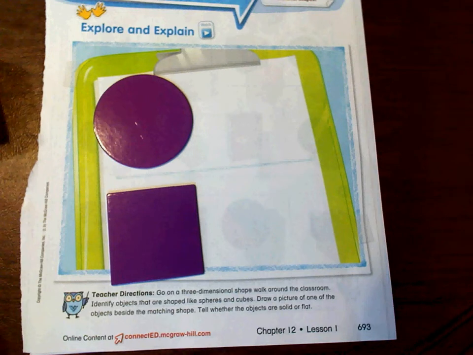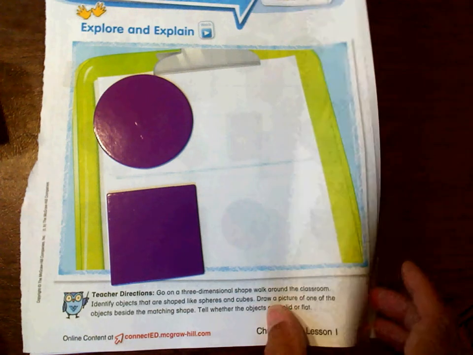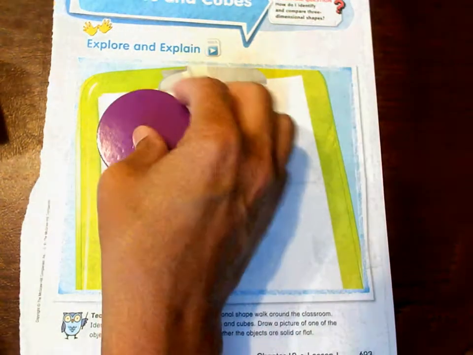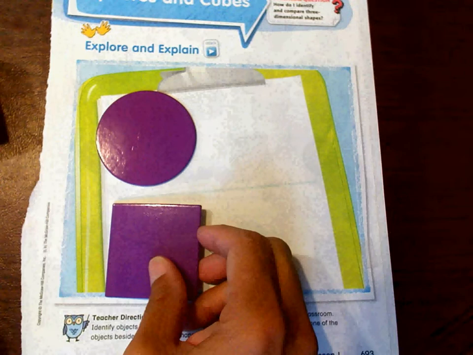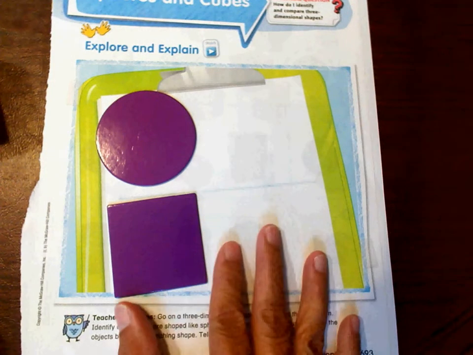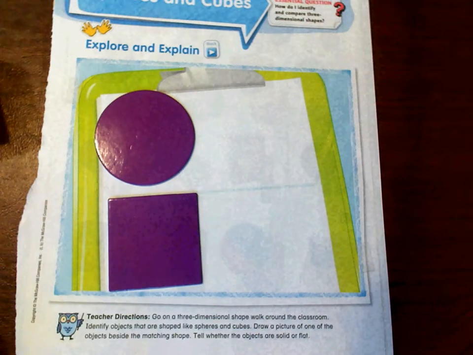begin. Now your page is going to look a little bit different than mine because I have added two shapes to my page. Covering the shapes on your page, I have put a purple circle and a purple square, and I've done this for a reason. They're placed on the clipboard so that you guys can see the difference between a two-dimensional and a three-dimensional shape.